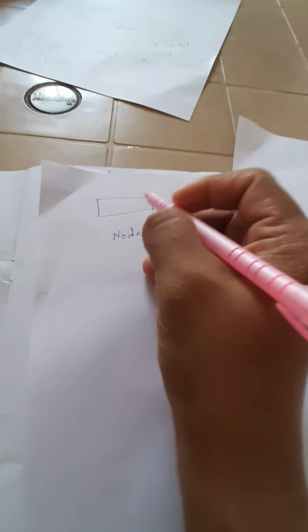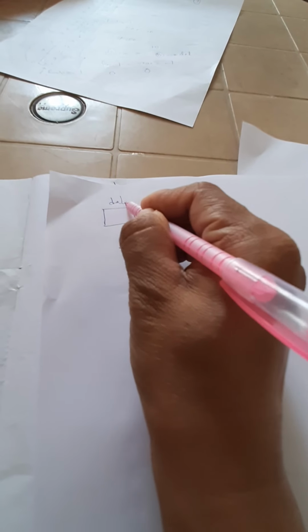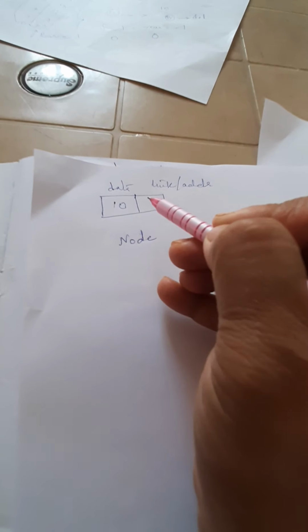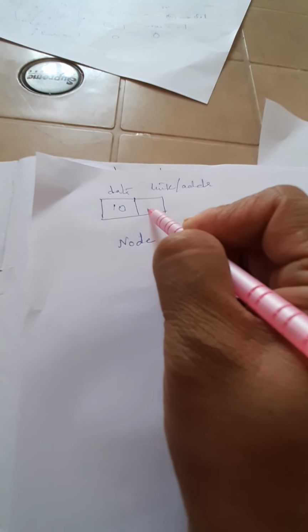So this is how a node will be in a linked list. You will have a node which contains two parts. One part will be the data part and the other part will be the link part, or you can also call it the address part. Okay, so data part will have the element that is present and link part will have the address of the next node.